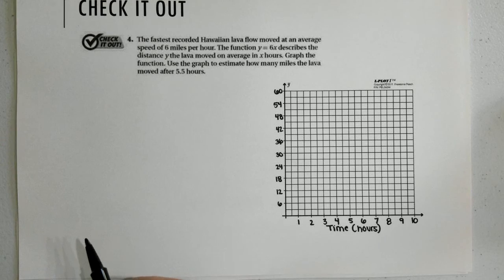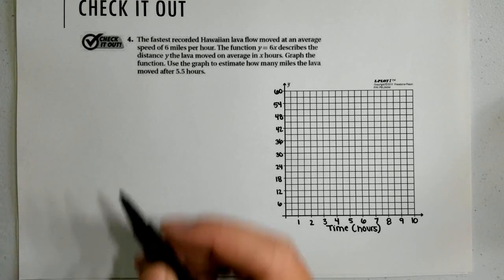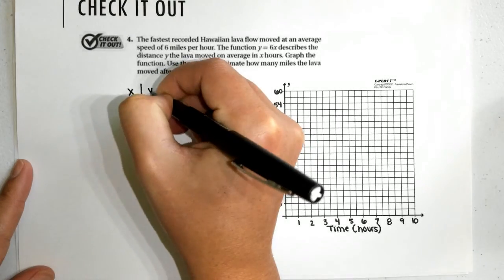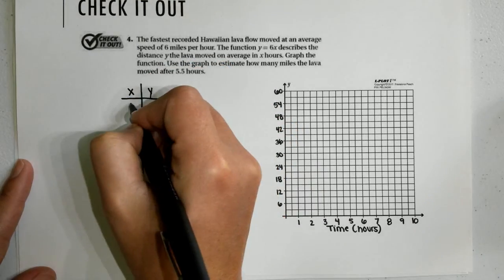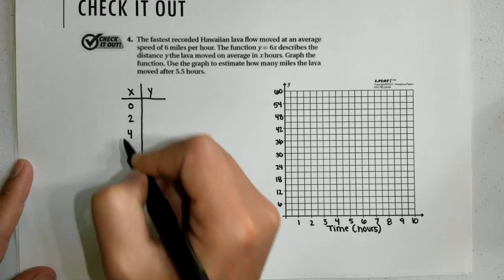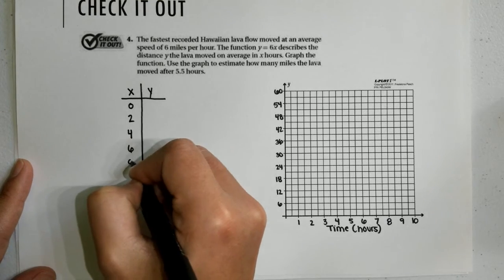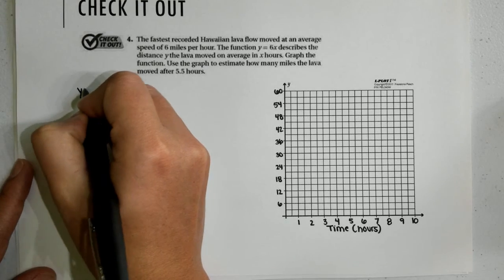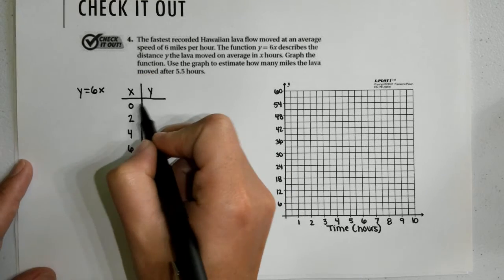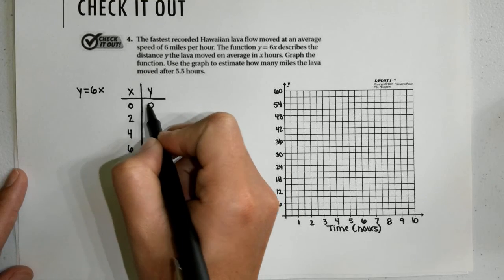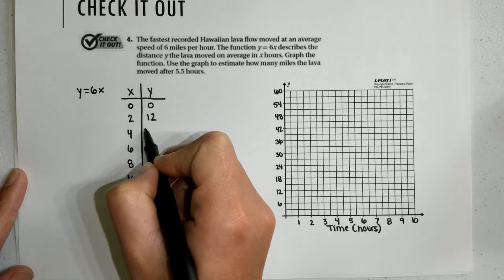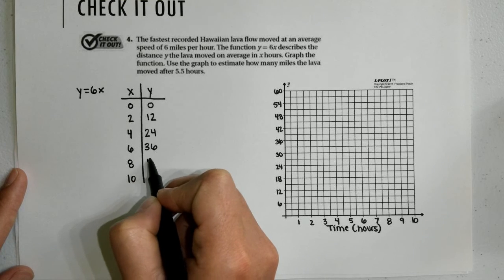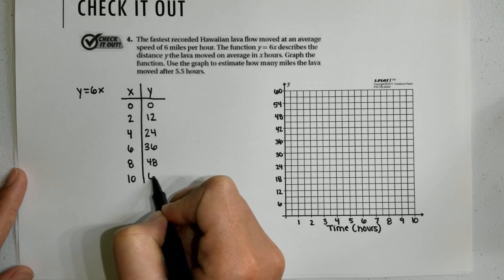So here, we're going to talk positive values for time and distance. So I'm going to set up a table. So x, y, and I'm going to use 0, 2, 4, 6, 8, and 10 for my x values, okay? And my equation is y equals 6x. So 6 times 0, 0. 6 times 2, 12. 6 times 4, 24. 6 times 6, 36. 6 times 8, 48. And 6 times 10, 60.